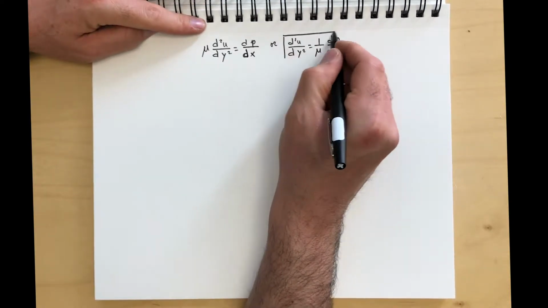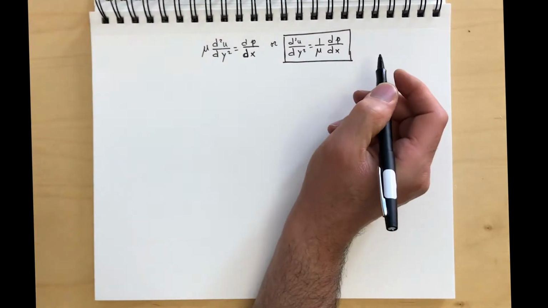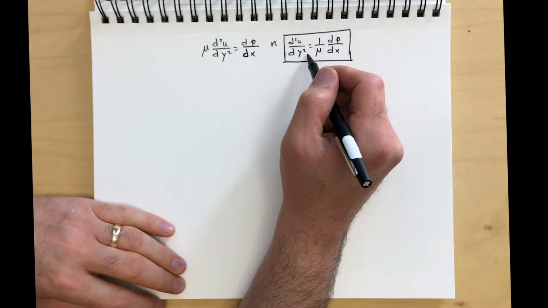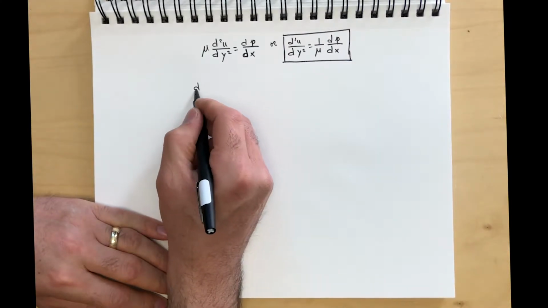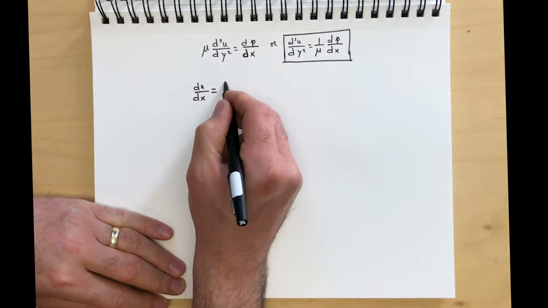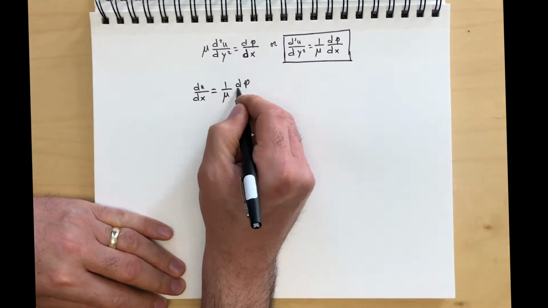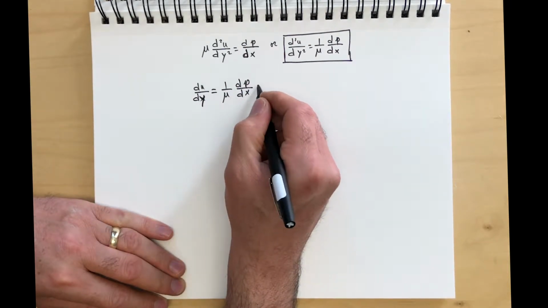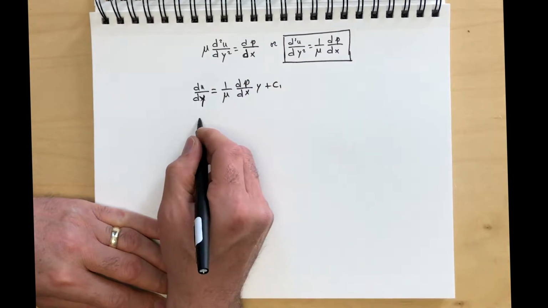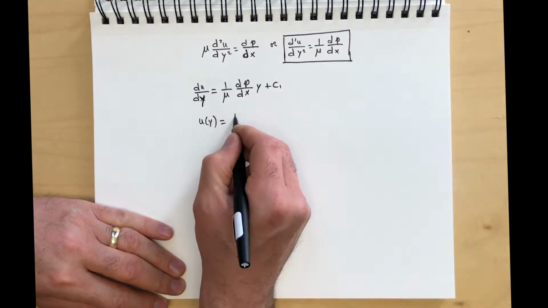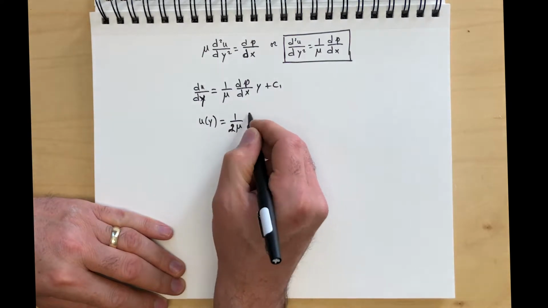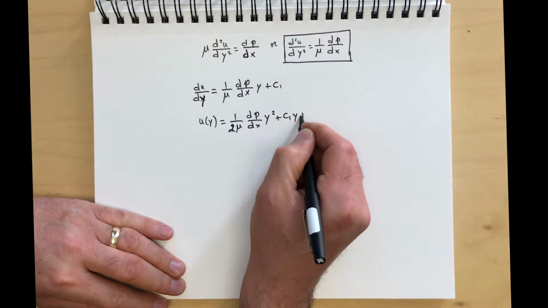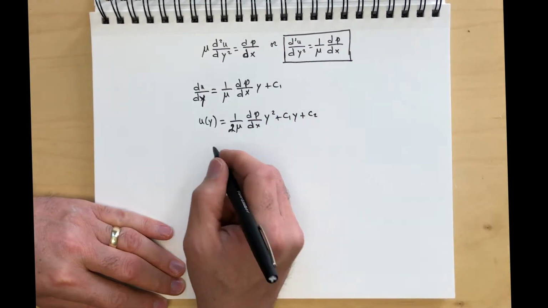Now we haven't said anything about dp by dx. We will actually prove that dp by dx is going to be a constant, but this can be easily integrated. So we do one integration, du by dy equals 1 over mu dp by dx y plus c1, and u of y is equal to 1 over 2 mu dp by dx y squared plus c1y plus c2, subject to the boundary conditions.